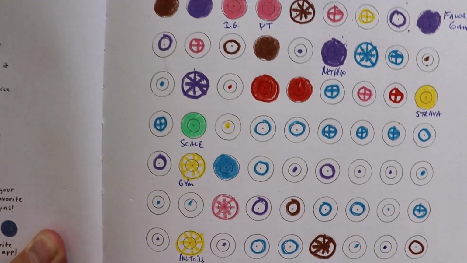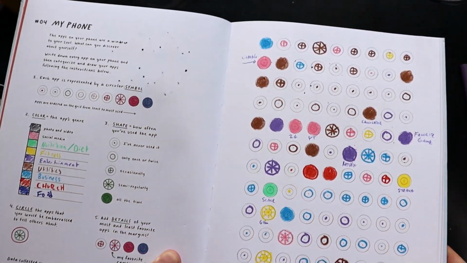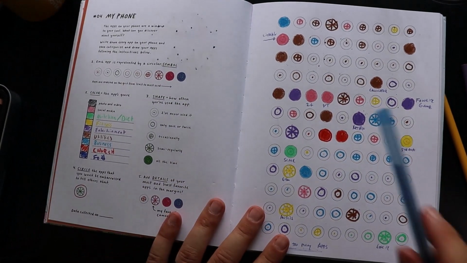But look at this, guys. There are so many single dots. I have way too many apps. And hopefully one of my big takeaways from this is I'm going to delete some of these. Honestly, that whole process was pretty relaxing and a pretty fun project. And I feel like I learned quite a bit about my apps and my phone. And I realized, wow, I have a lot of junk on my phone that I don't actually need or want. So I'm going to try to go through and clean up those apps just a little bit.